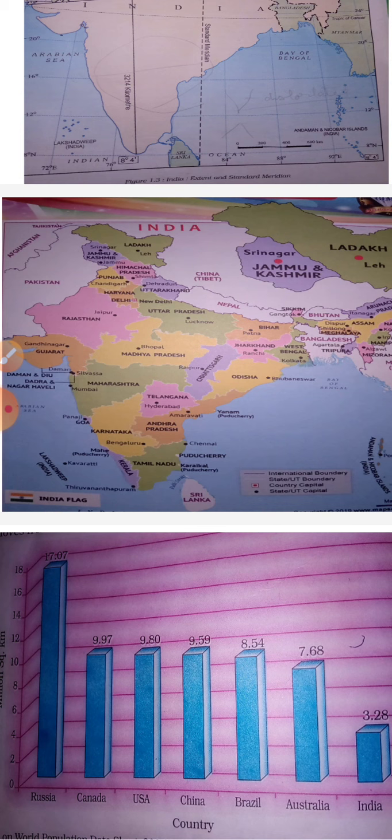But in most of the books I have seen, the sequence is somewhat different. In most of the competitive books you will see the sequence in this way: Russia, Canada, China, then USA. But you have to follow your NCERT textbook. In the NCERT textbook the sequence is Russia, Canada, USA, China and Brazil, and the 6th largest country is Australia.